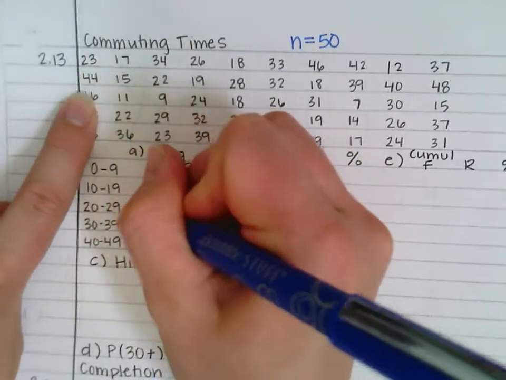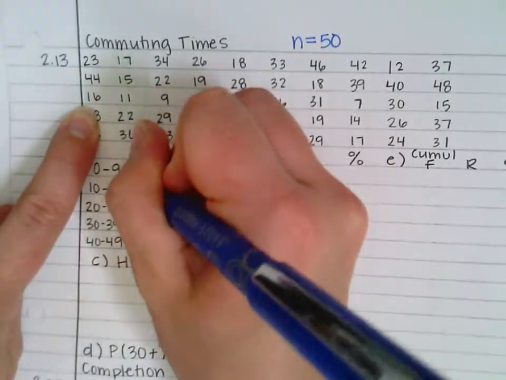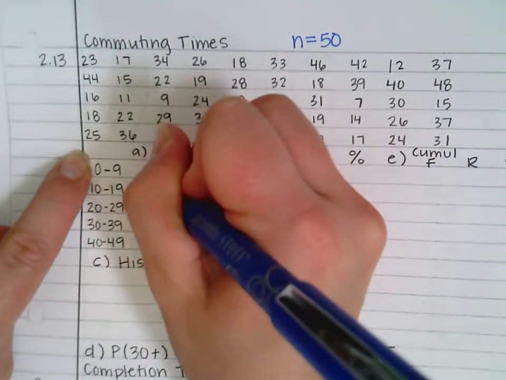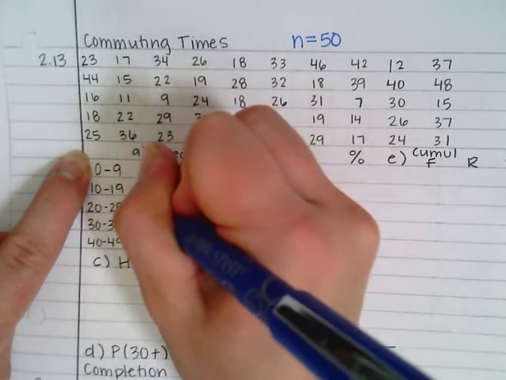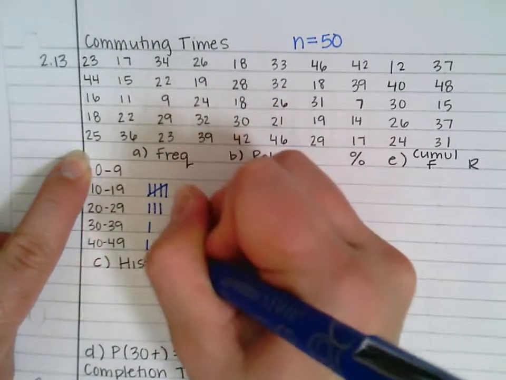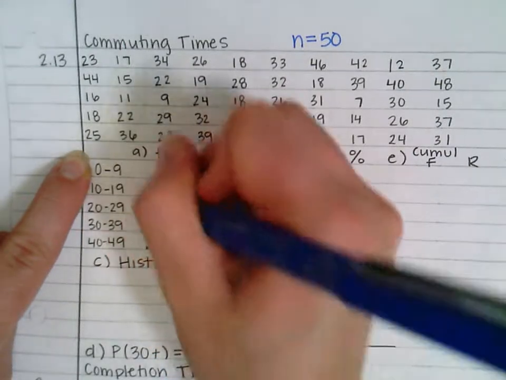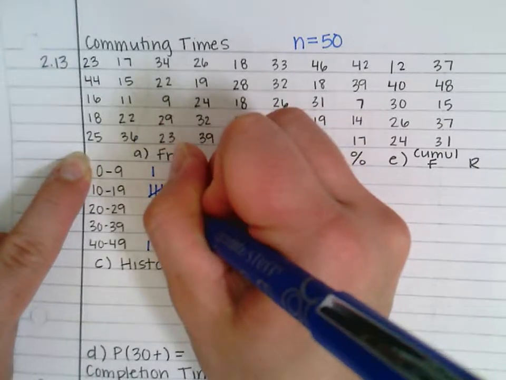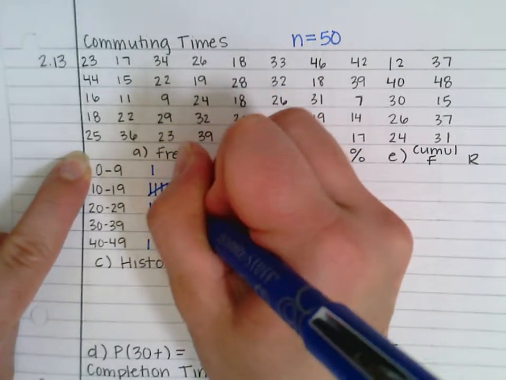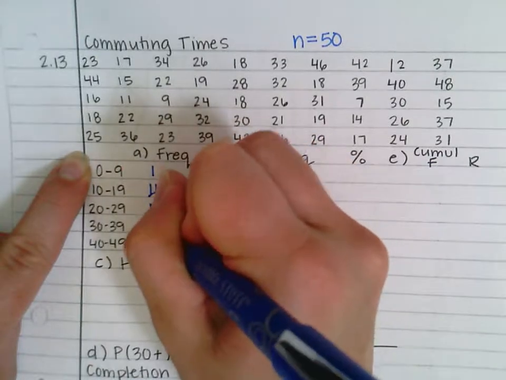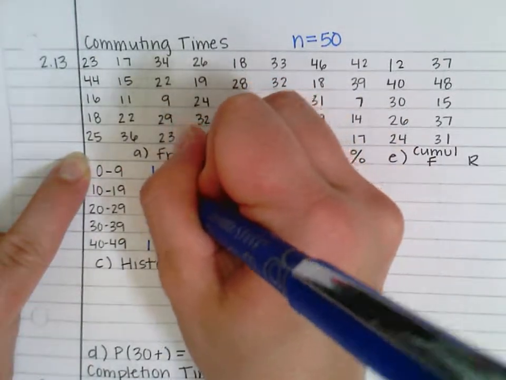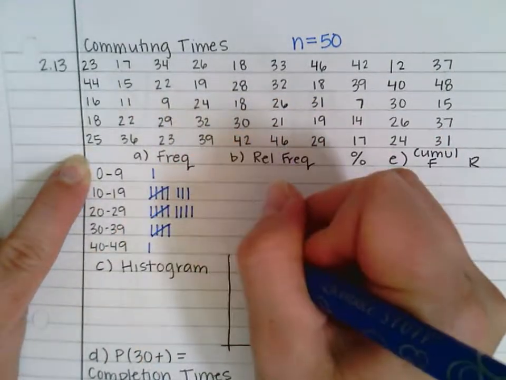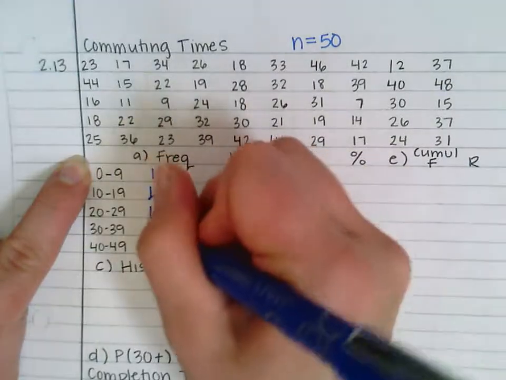So 23, 44, 16, 18, 25, 17, 15, and 11, 22 and 36, 34, 22, 9, 29, 23, 26, 19, 24, 32, 39, 18, 28, 18, 30, 42. Halfway there.